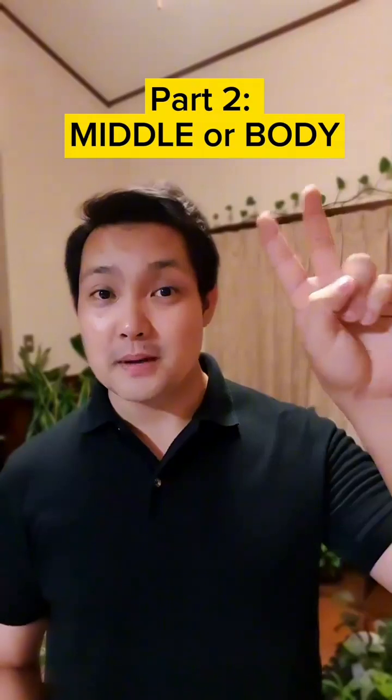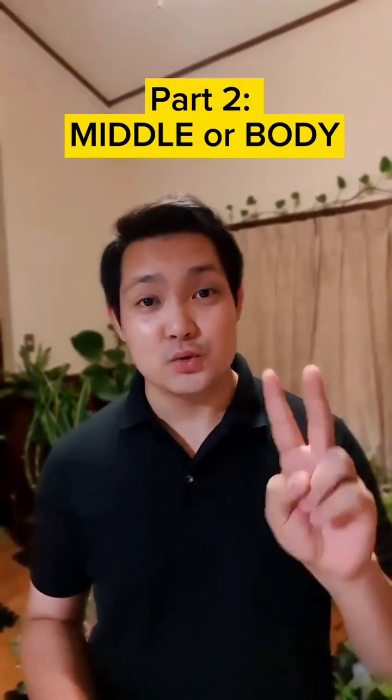Huwag masyadong pahabayan ang introduction. Mention your motivation briefly in the introduction. I-expound mo na lang siya sa next part of your essay, which is the middle or body. The body of your essay can be 2 or more paragraphs. Depende yan siyempre sa variety of topics that you want to discuss.